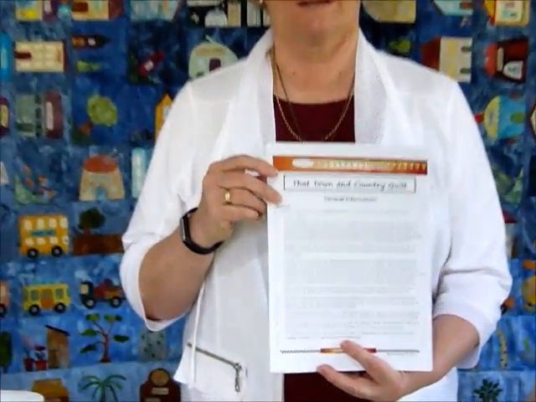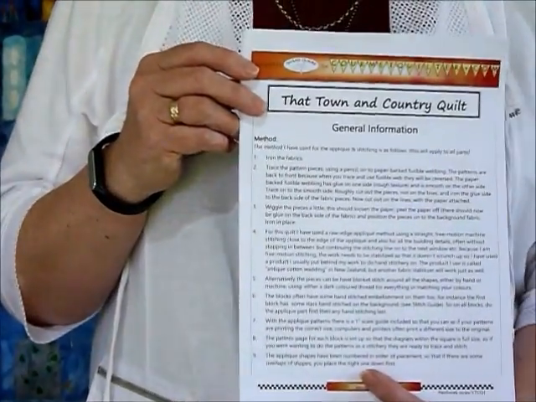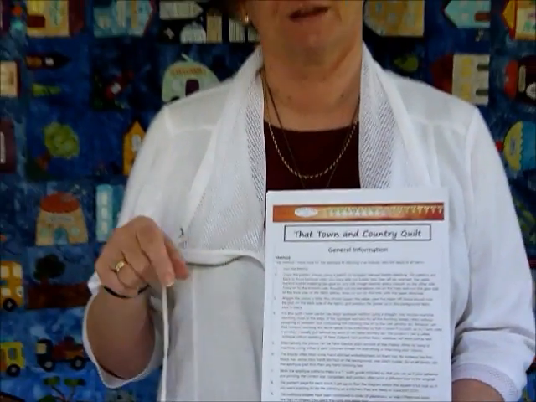By now you should have your pattern all downloaded, otherwise you wouldn't be watching this video. Just as a little matter of interest, the videos will only be available to you because you're participating in the Block of the Day and receiving the pattern. They're not going to be up for the general public. This is for you as part of the Block of the Day process.